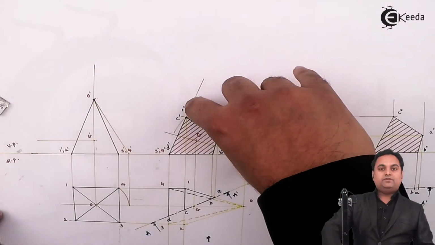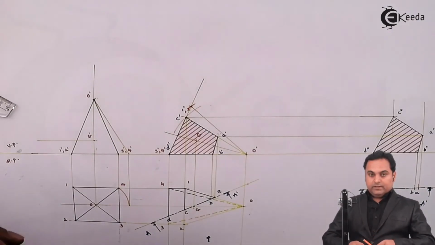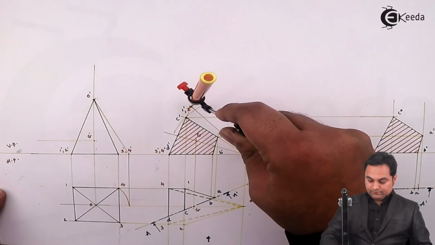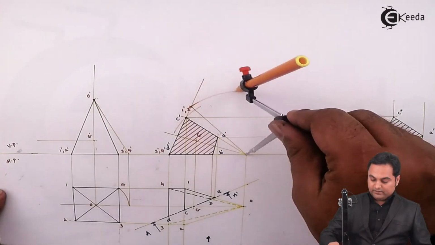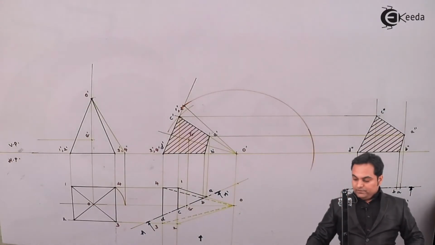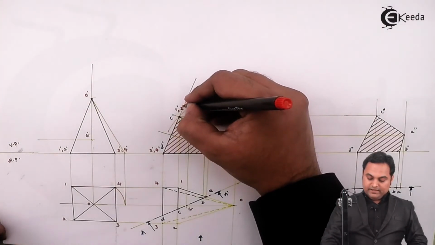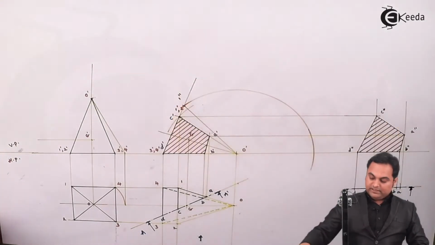Now we have to take this true length as a reference to get the development. So I'll be measuring this radius and then drawing a light arc. Now here I'll say that this is apex O dash, and the edge about which I'm opening, that will be O dash. I'll say it is 1 double dash.